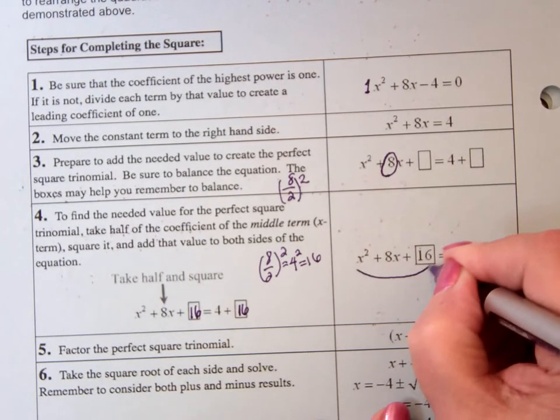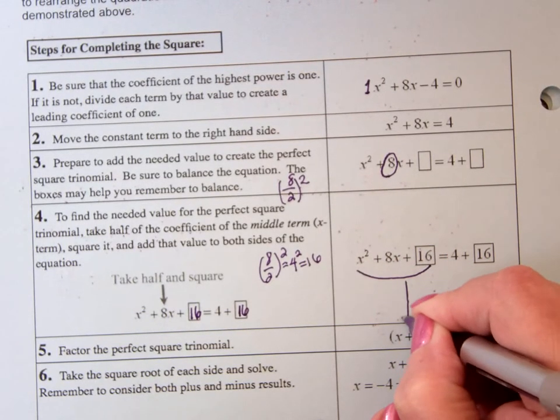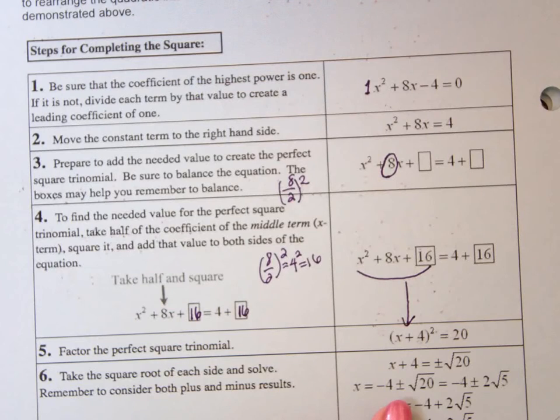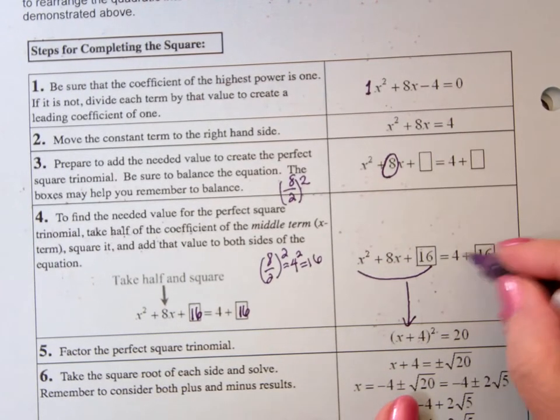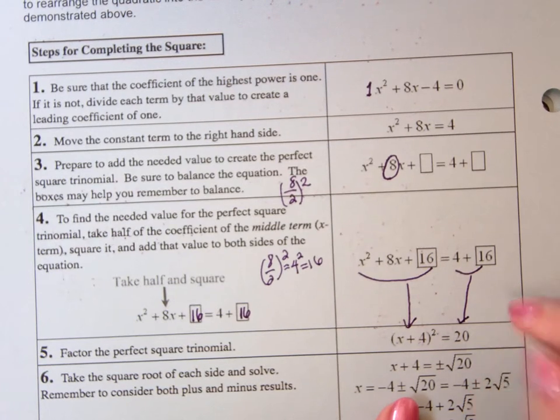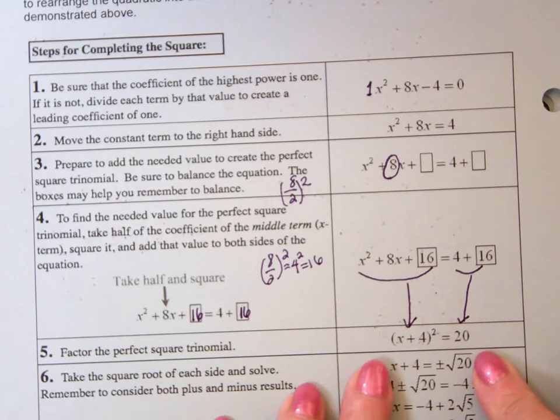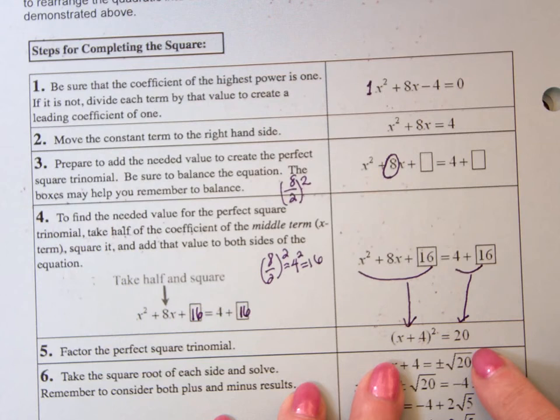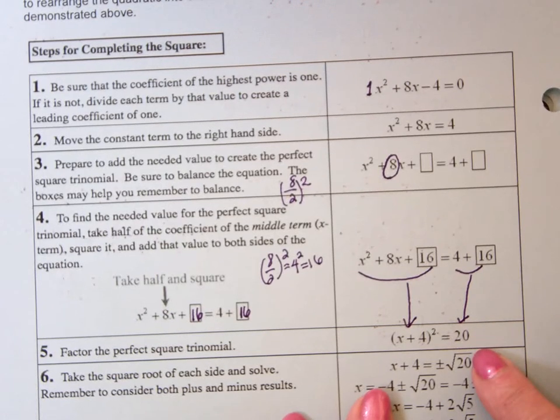The left-hand side is now the perfect trinomial square. That's what we did yesterday. The right-hand side you combine because they're just numbers. And now you have that perfect trinomial square is equal to a number. And now you solve using the square root property.